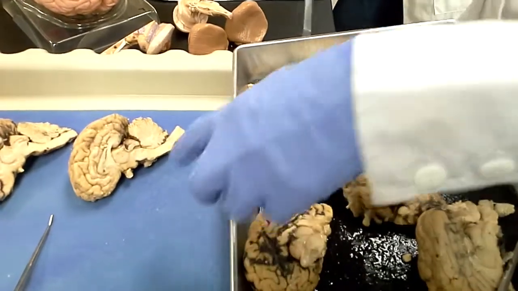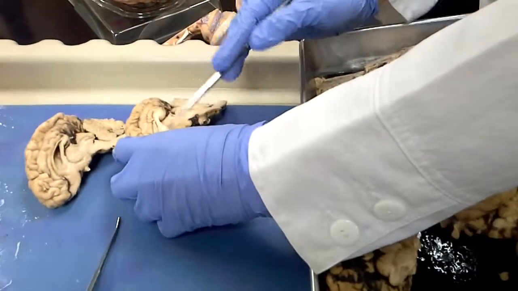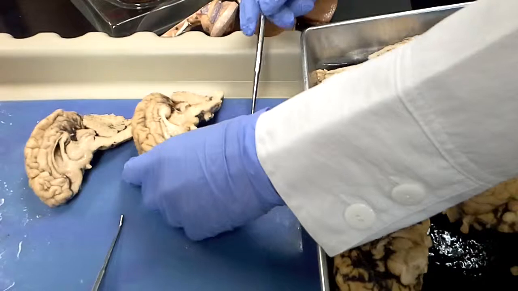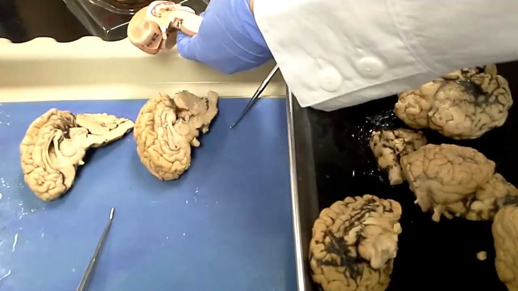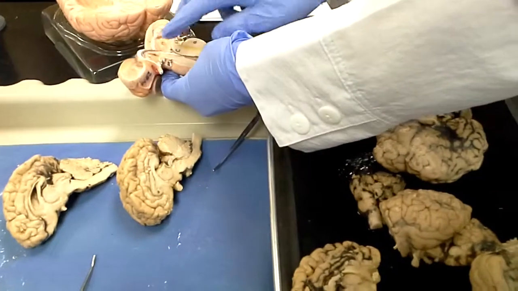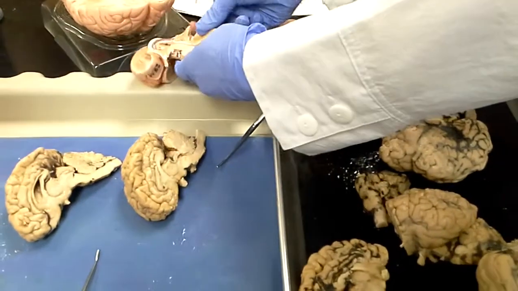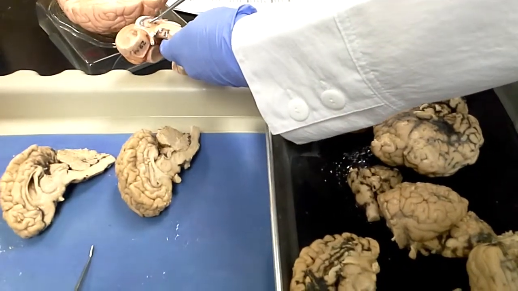Now for the diencephalon. Diencephalon is deep to cerebrum. It's got several major parts, and the very middle of the diencephalon has fluid in it, and that fluid-filled space, I'm going to show the model here, so we can see the diencephalon here. When they're together, that middle space that would be filled with fluid is the third ventricle.